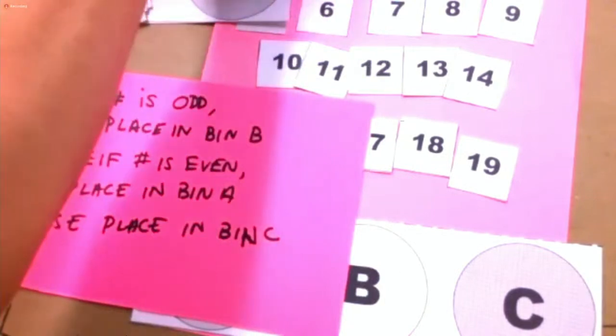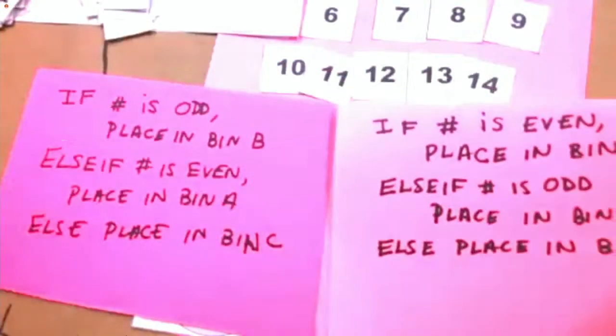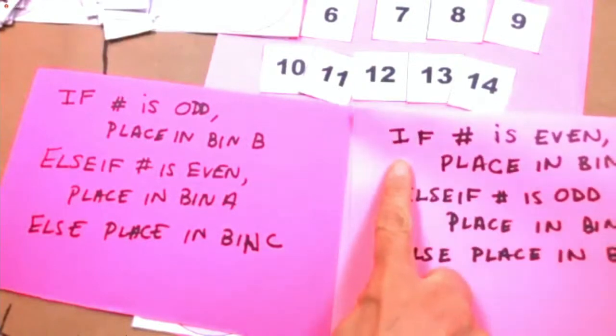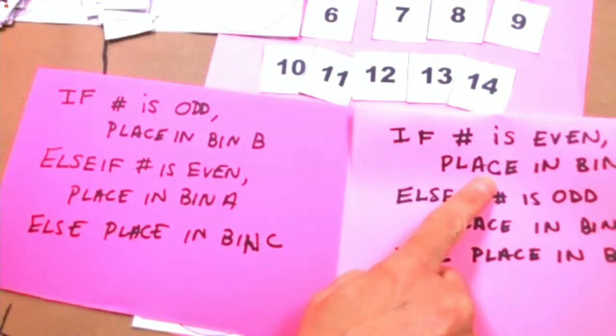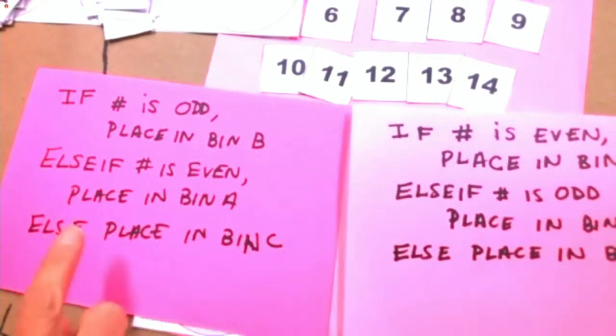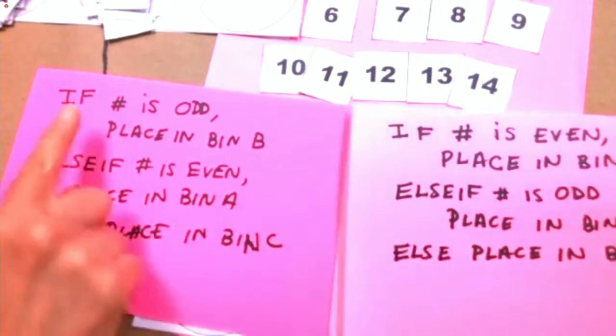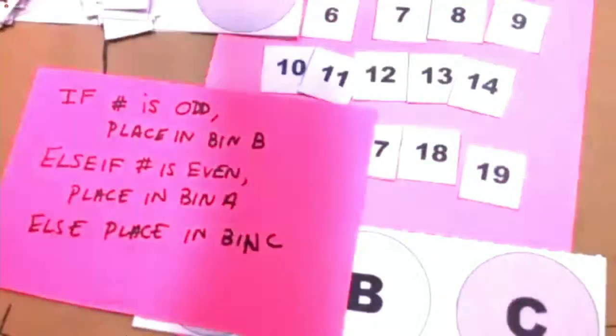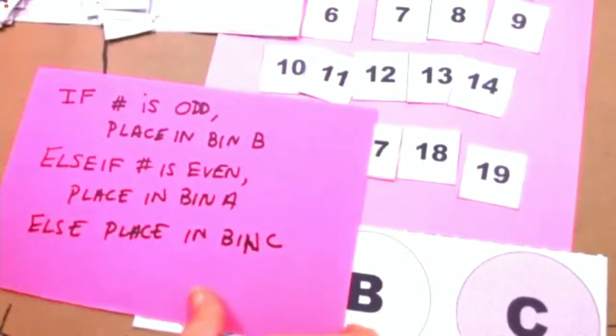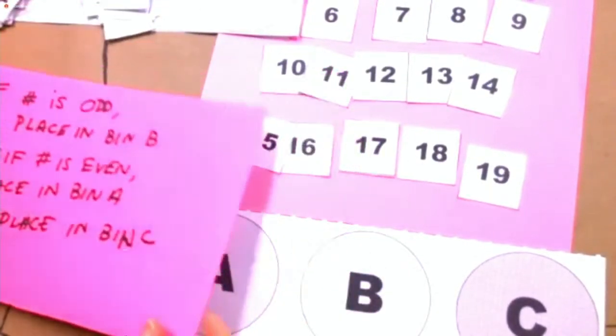But if you take a look at the way I wrote it last time, I had you checking to see if the number was even first before you placed it in bin A, and then to check if it's odd. This time I'm having you check if it's odd first and then even. And we're going to see, does it make a difference in the way this sorts in the end?